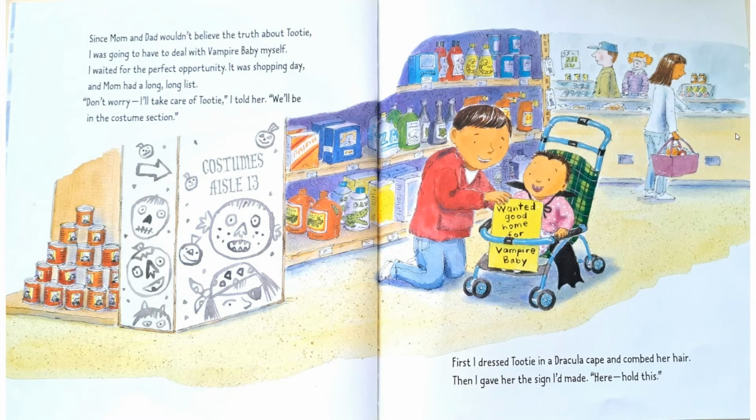Since Mom and Dad wouldn't believe the truth about Tootie, I was going to have to deal with Vampire Baby myself. I waited for the perfect opportunity. It was shopping day, and Mom had a long, long list. "Don't worry, I'll take care of Tootie," I told her. "We'll be in the costume section." First, I dressed Tootie in a Dracula cape and combed her hair. Then I gave her the sign I'd made. "Here, hold this." Wanted: good home for Vampire Baby.